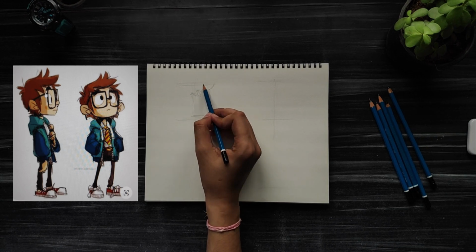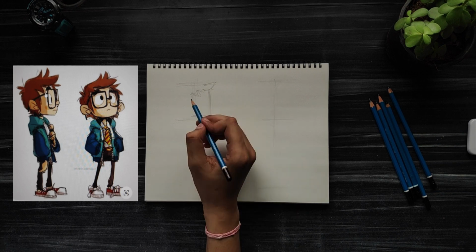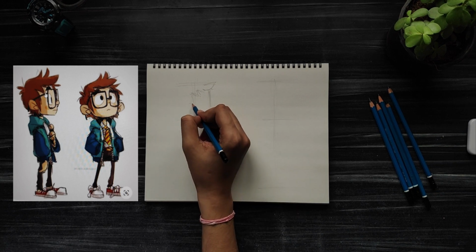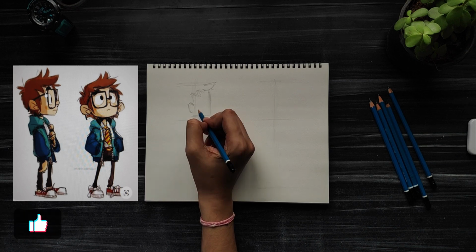After drawing the basic shape, start placing the main character elements of the head, that is, eyes, ears, nose and the hair of the character.